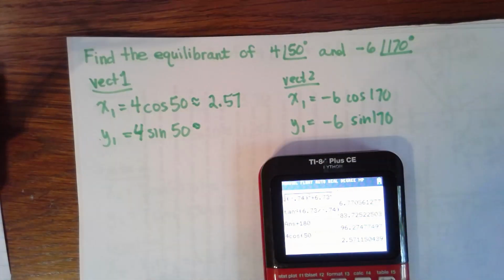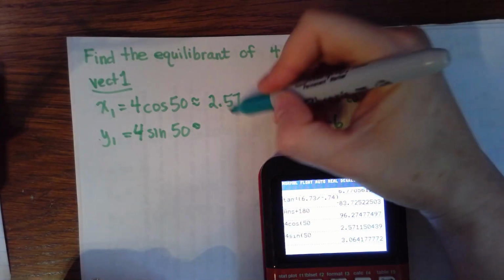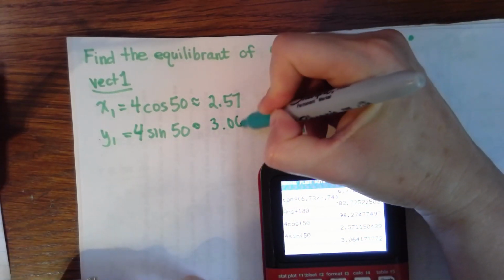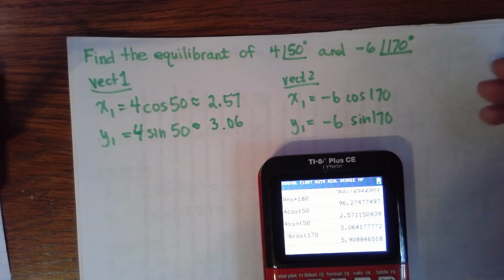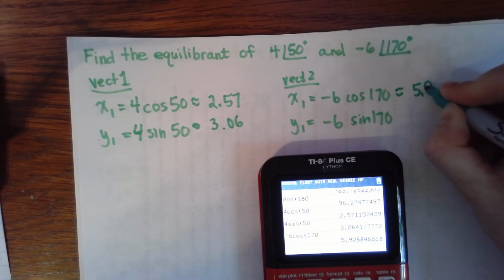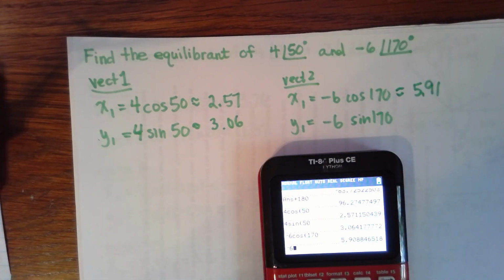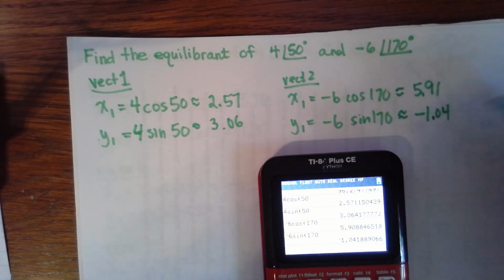We have 4 sine of 50, which is about 3.06. And then we have our -6 cosine of 170, which is about 5.91. And our -6 sine of 170, which is -1.04.